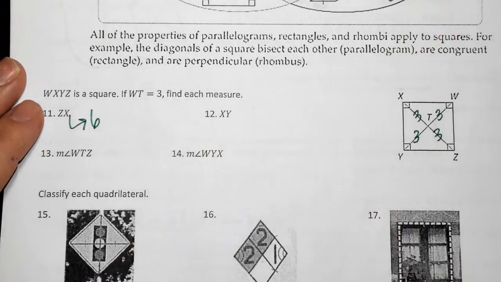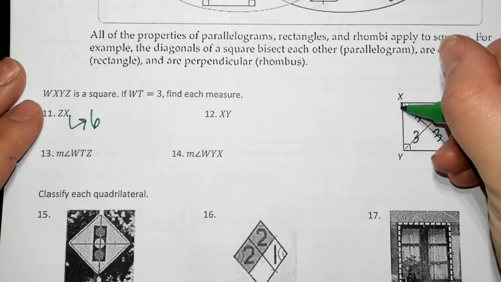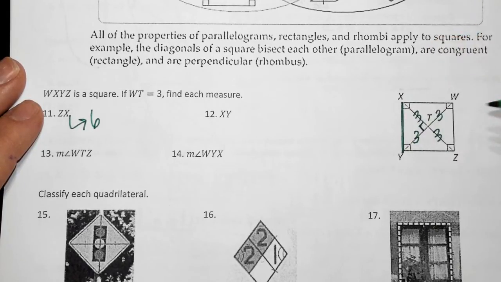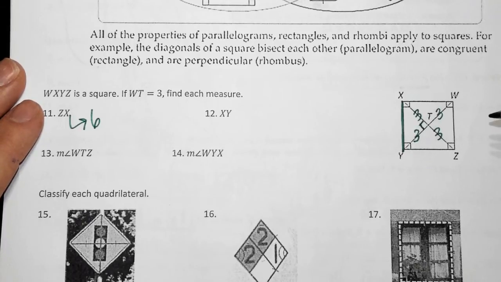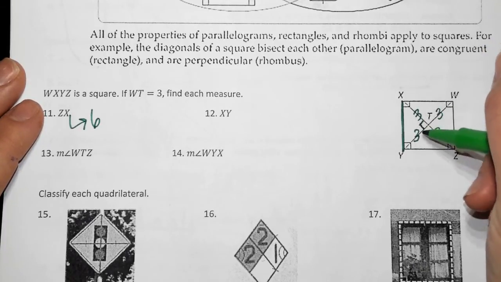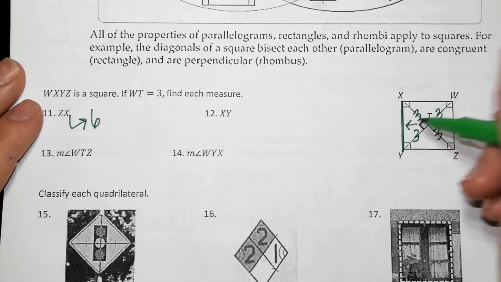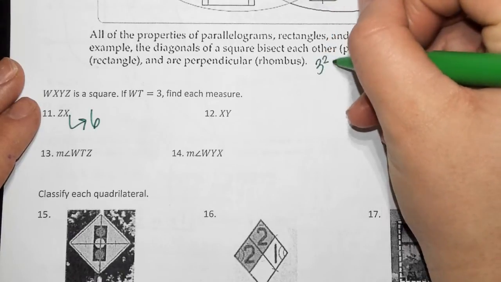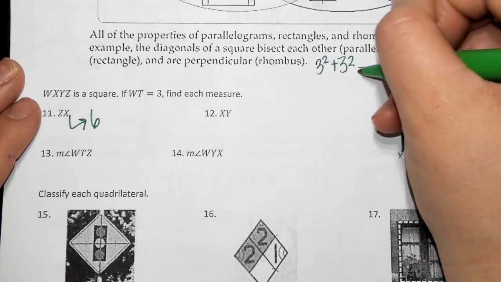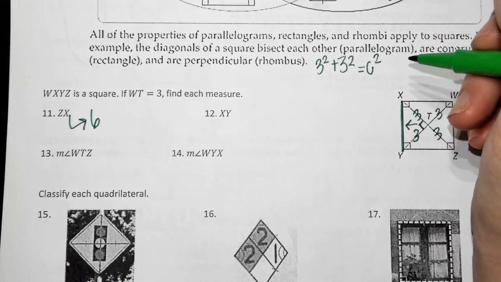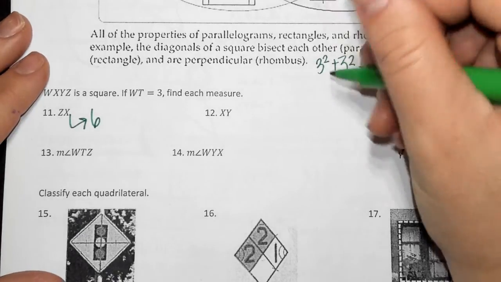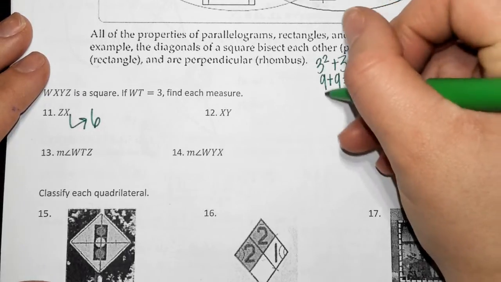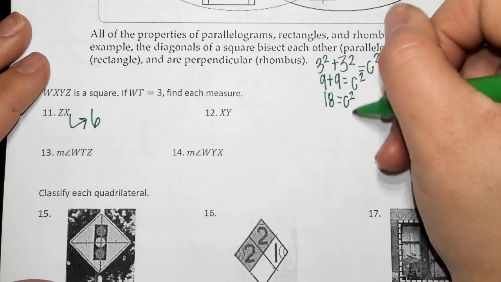Okay? XY. Well, I know all the insides, but I don't know the outsides. But I do know that this is 90 degrees. So what can I use? Pythagorean theorem. I know my A, I know the B. We have to find C. So, you'll have 3 squared plus 3 squared is equal to C squared. 3 squared is 9. So you have 9 plus 9, which is, take the square root of 18.